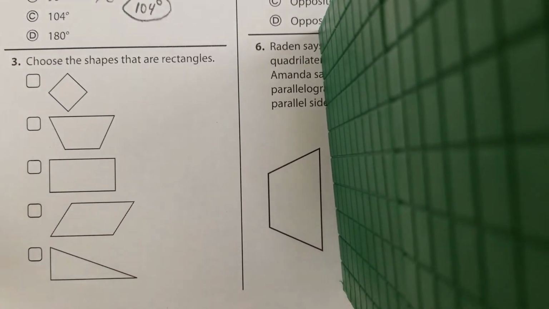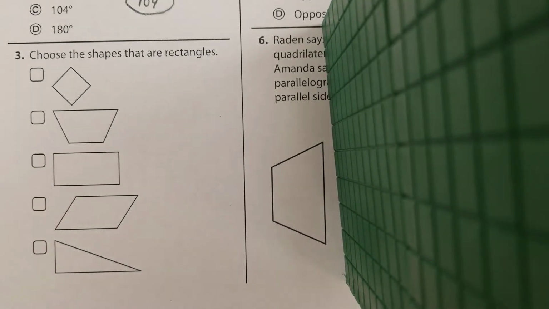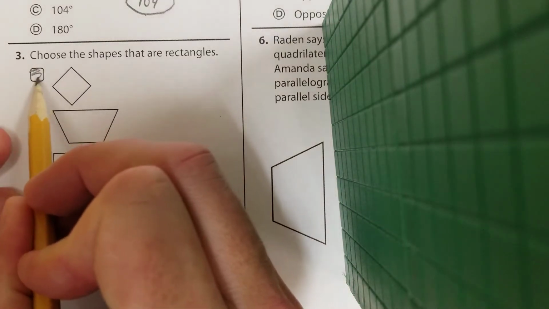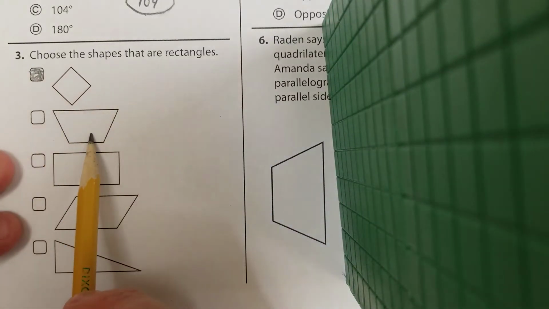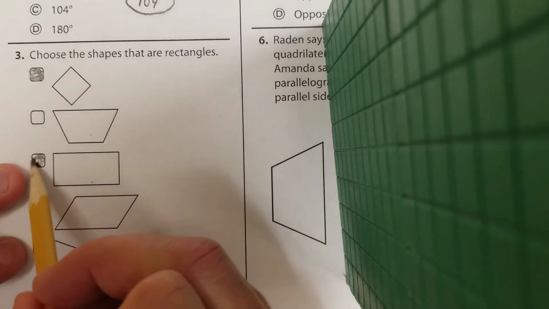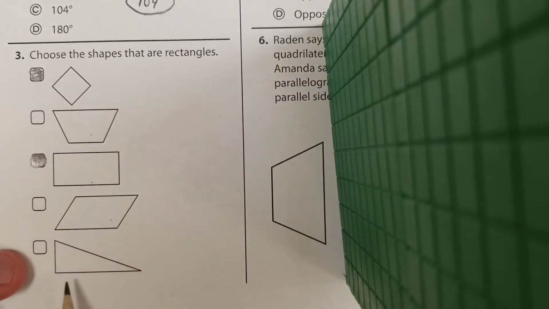Number 3, choose the shapes that are rectangles. Rectangle definition is just 4 right angles. So I look at this, that one definitely has 4 right angles. This one does not. This one has 4 right angles. Those are 90-degree angles, straight up and down, perpendicular. No, this has 1 right angle but doesn't have 4. So those 2 are the only ones.